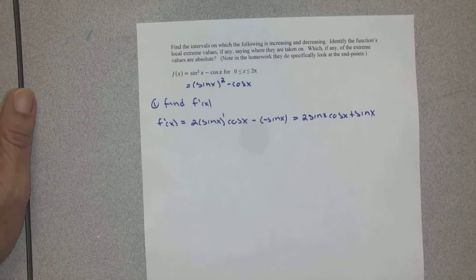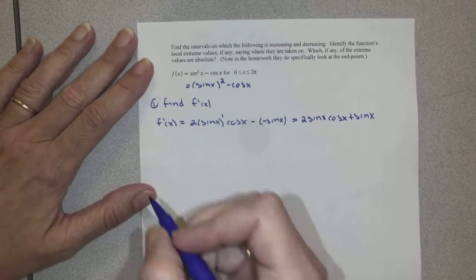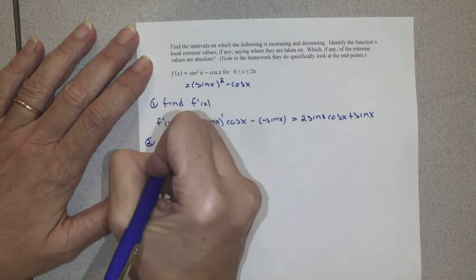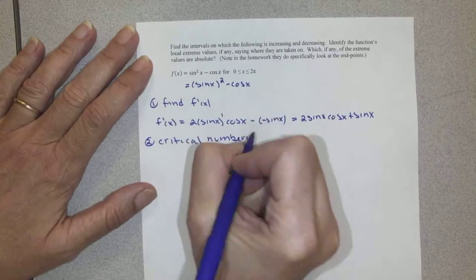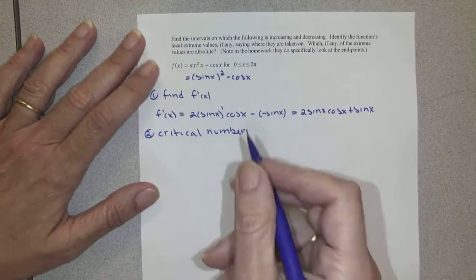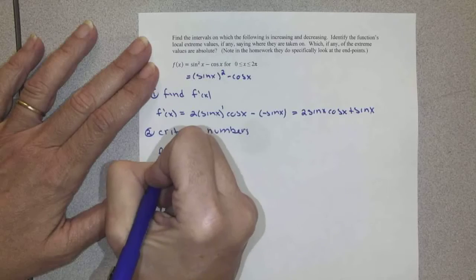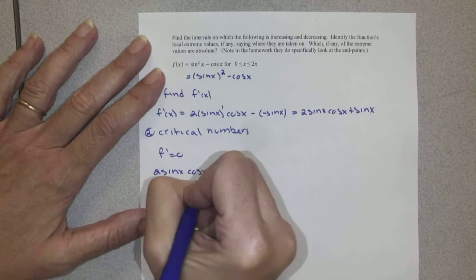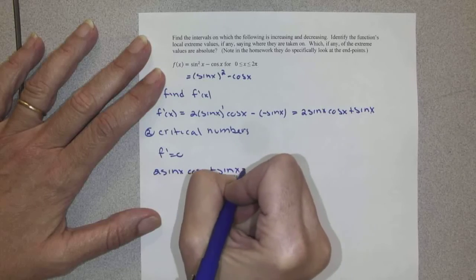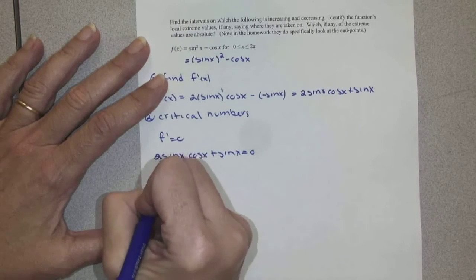So there's my derivative. Check your derivative twice, 3 times. If the derivative is wrong, everything else will be wrong from here. Check your derivatives. Step 2, critical numbers. Only on the interval 0 to 2 pi. So I set my derivative equal to 0. And I solve. Trig equation.